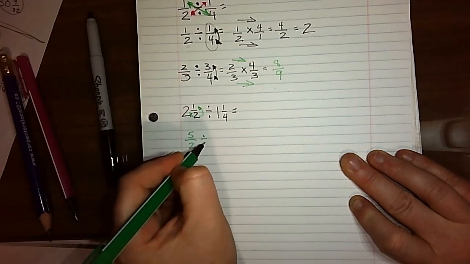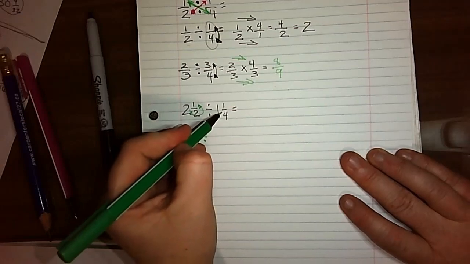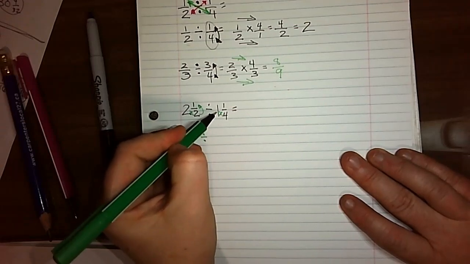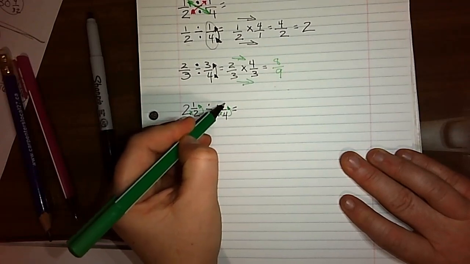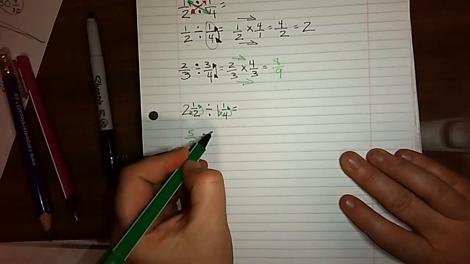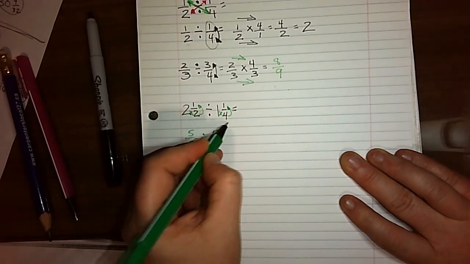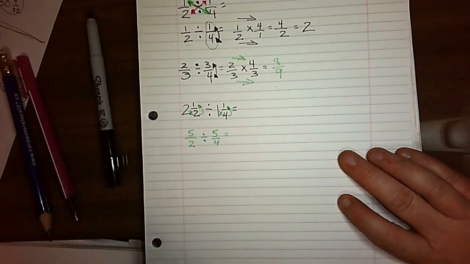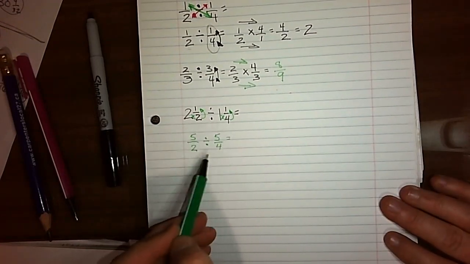To keep with what we've got going, we'll put that division in there for a moment. Then I'm changing this into an improper. 1 times 4 is 4, plus the 1 is 5. Again with the 5. 5 over 4, keeping that denominator. So now that's our equation with our impropers.